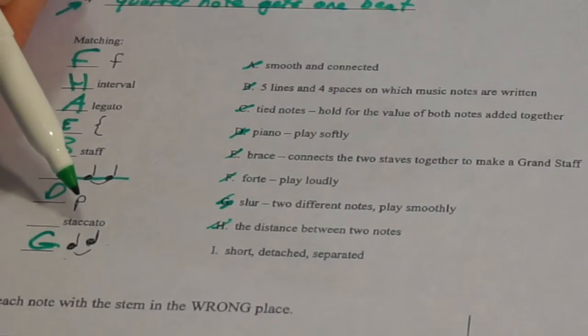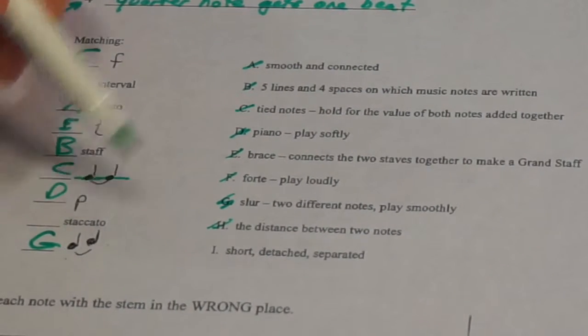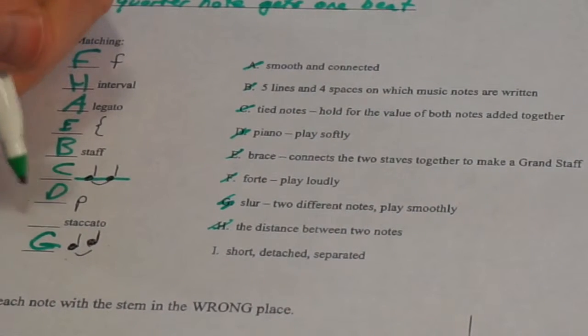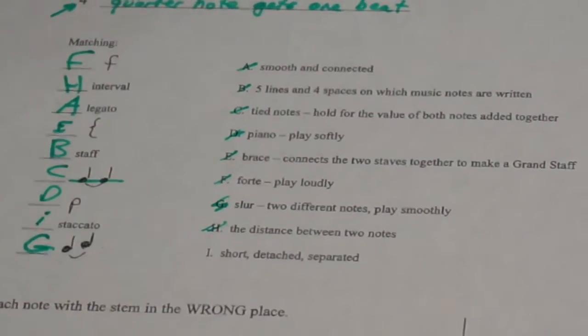And then staccato. Short, detached, and separated. When you say the word, it sounds kind of detached. Staccato. Especially when you say it like that. When you say it awesome like that. Okay, cool. You guys are almost done.